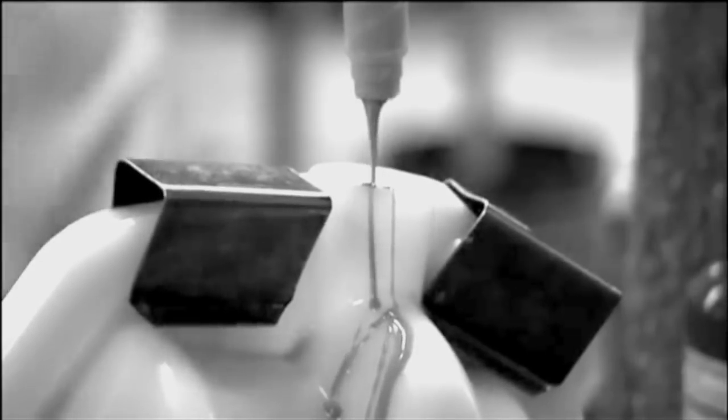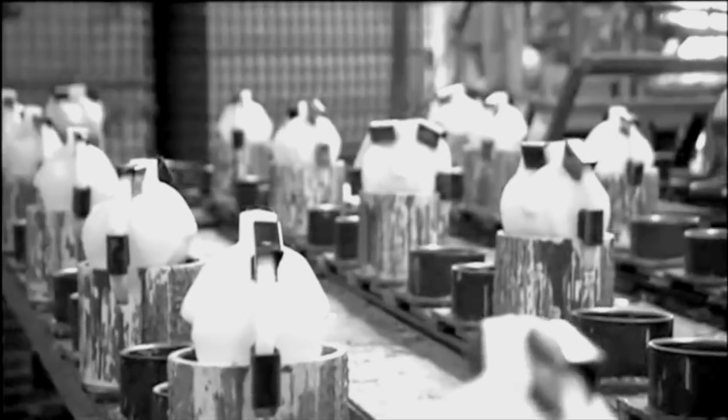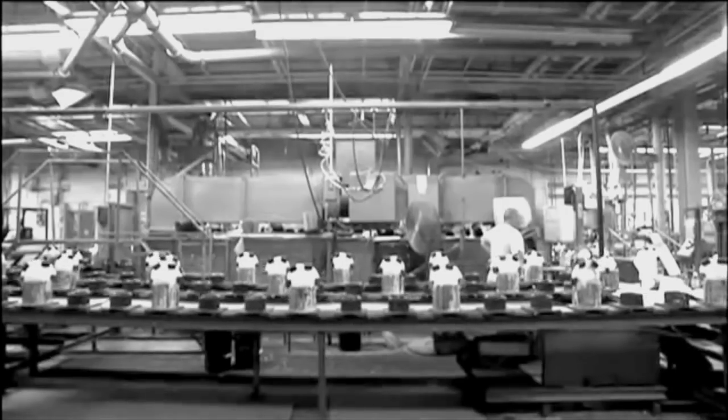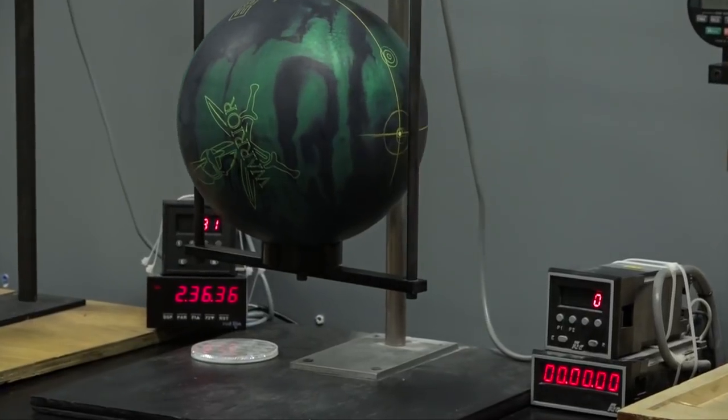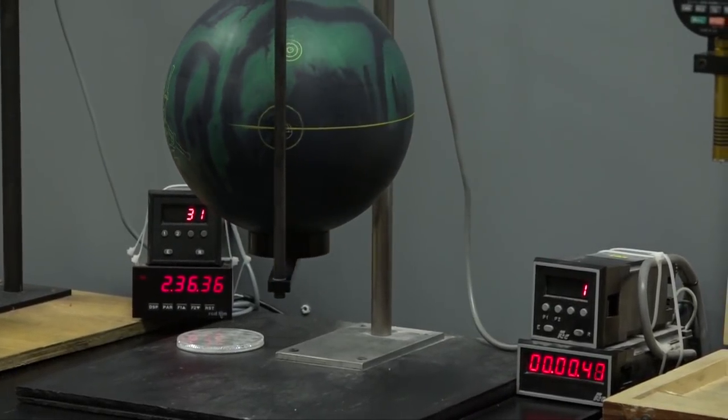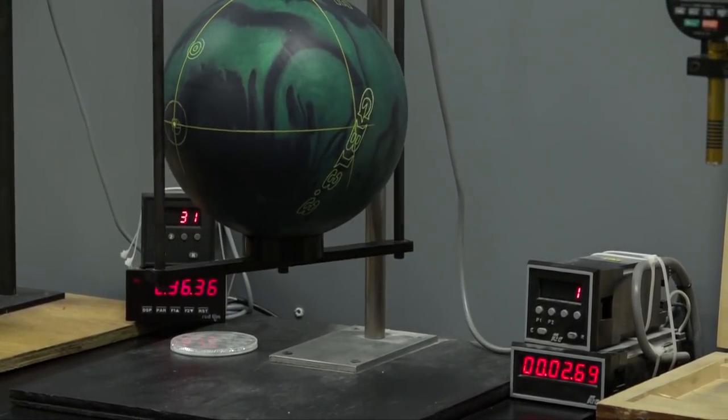The science of designing cores in a bowling ball to maximize hook potential has certainly evolved over the past 3 decades. But what's the industry standard for measuring it? The first way is by determining the ball's radius of gyration, or RG.